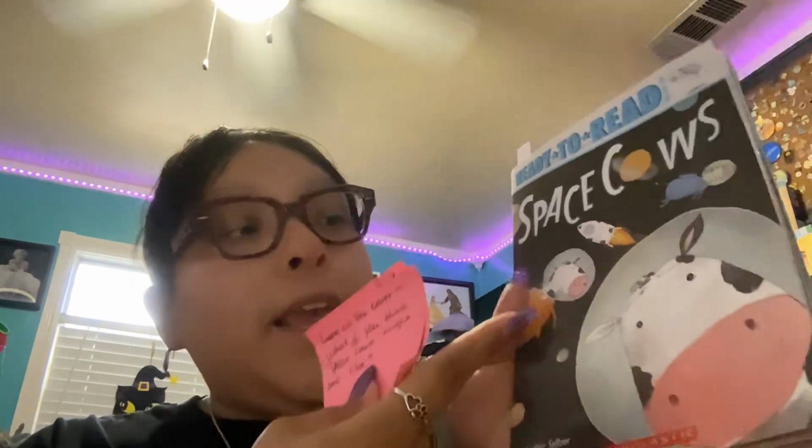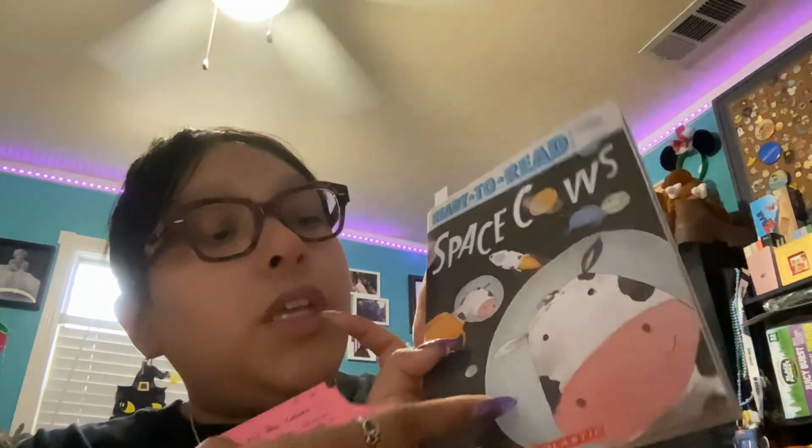Alright, you are going to ask students, what do you think the space cows might look like? Okay, so looking at the cover, students might say they have astronaut suits, they have an astronaut helmet, they're flying or they're floating in space, stuff like that.